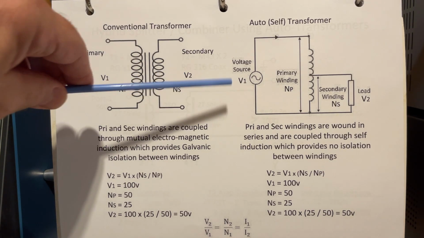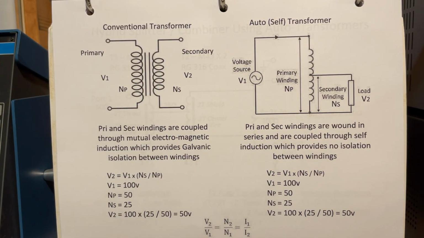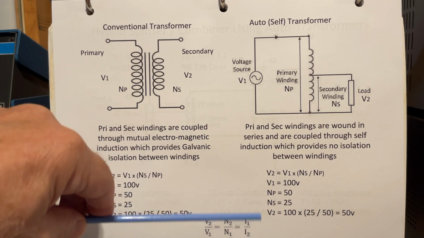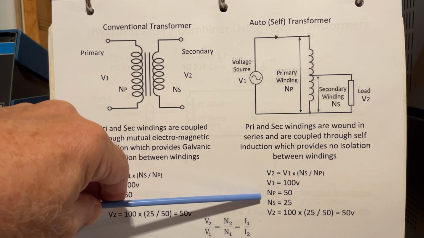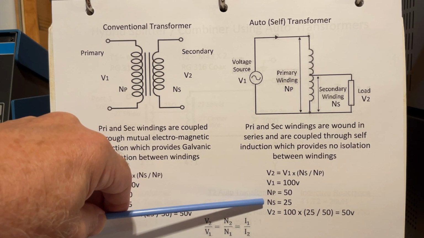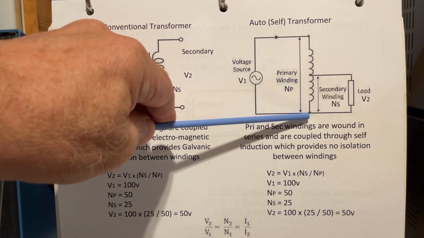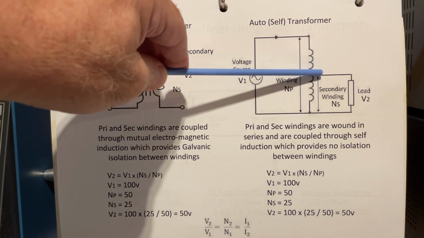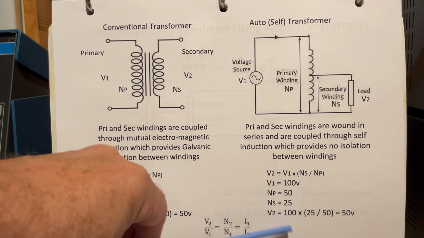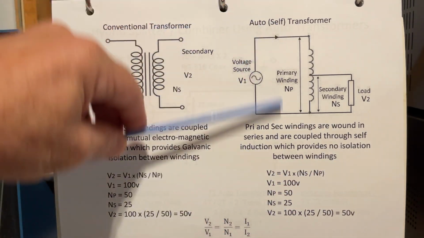V2 would be equal to V1 times the secondary divided by the primary windings. So if we had 100 volts on the primary, and our primary winding is 50 turns, and where the center tap is, only 25 turns, then we have the same calculation, 100 times 25 divided by 50, which is 0.5, gives us 50 volts.